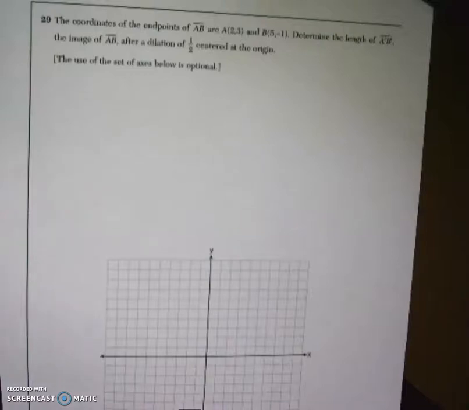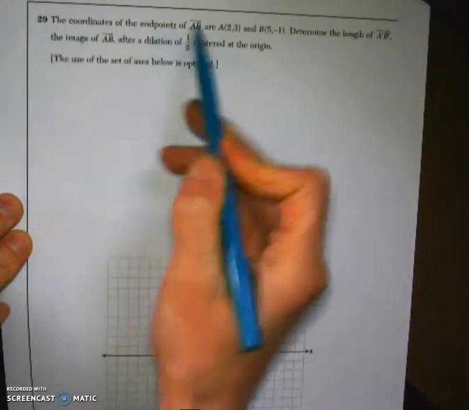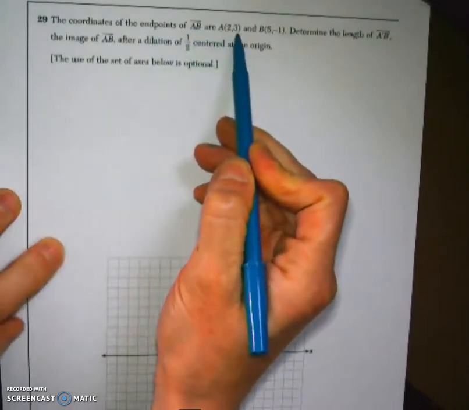This is August 2017 Math Geometry Regents question number 29. It says the coordinates of endpoints of segment AB are A at 2, 3.